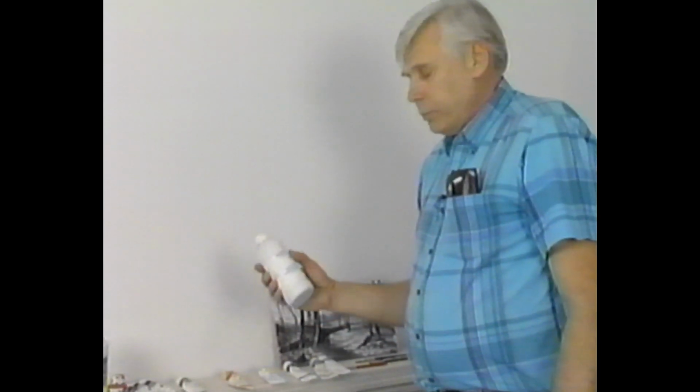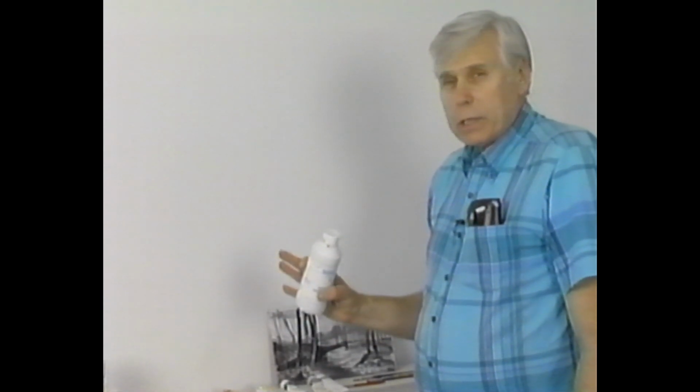And for a medium to mix with it, you use water, but if you thin it too much with water, it sort of breaks down the content of the paint, so you mix what they call matte medium, which is just a clear, well, it looks milky, but it turns clear when it dries. And this is a good medium to mix with it.